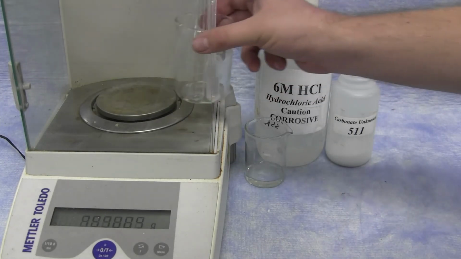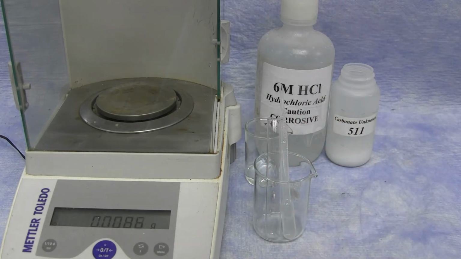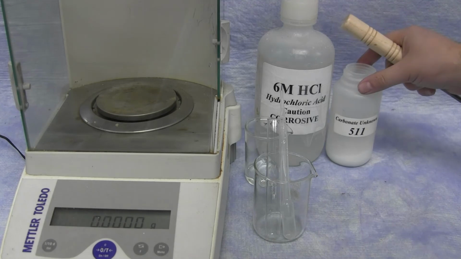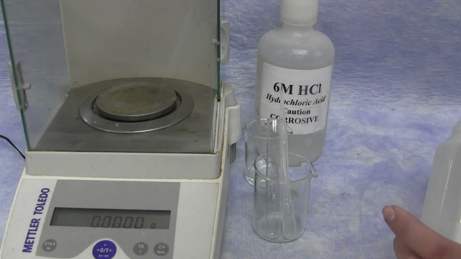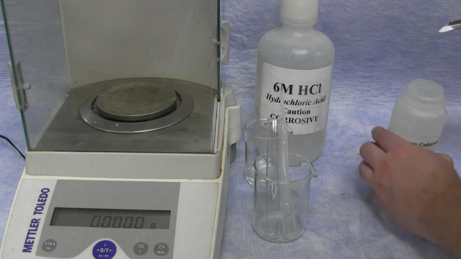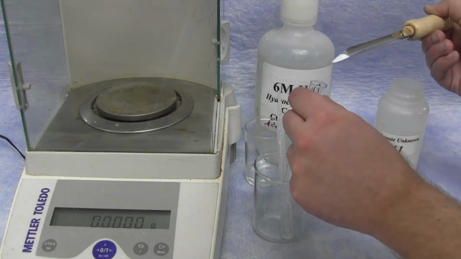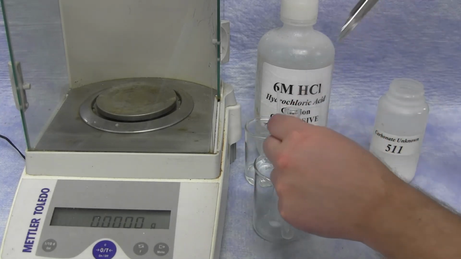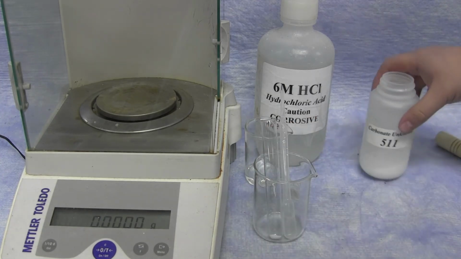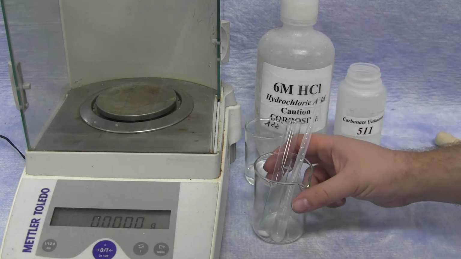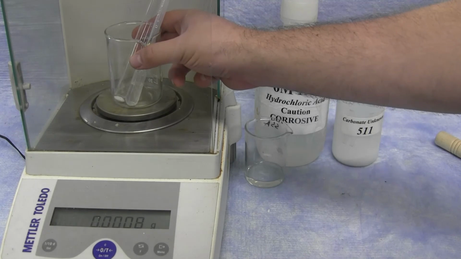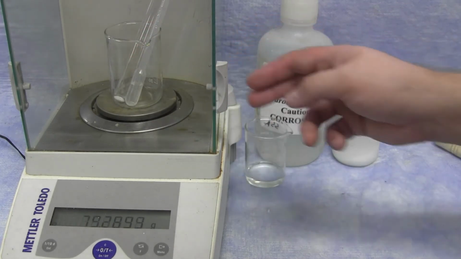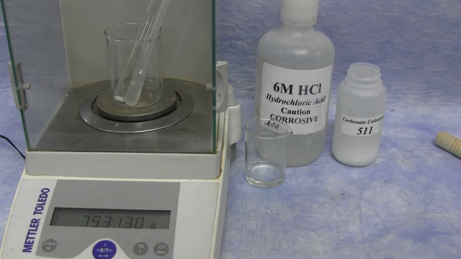You'll then add approximately half a gram of your carbonate sample that you're going to test. This is going to be very approximate, and it does not necessarily need to be half a gram exactly, but thereabouts. And then you can obtain the combined mass again.